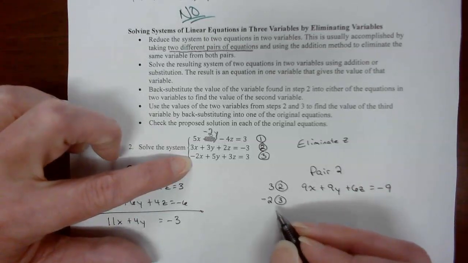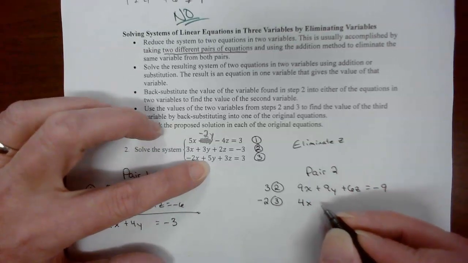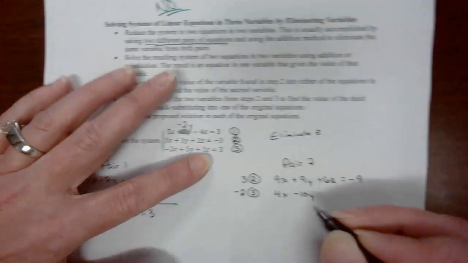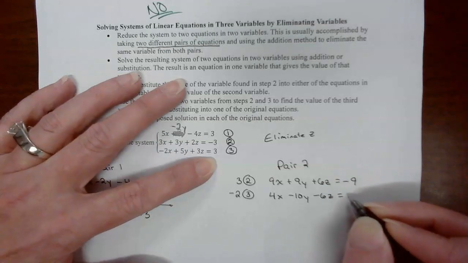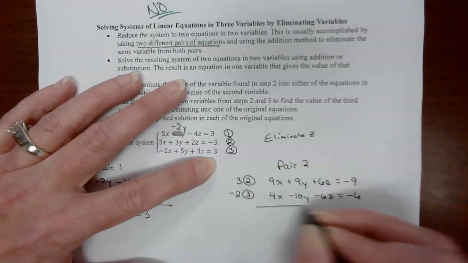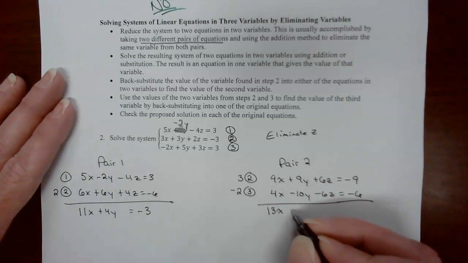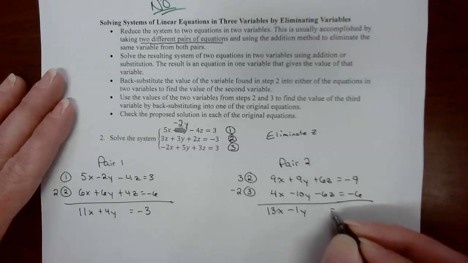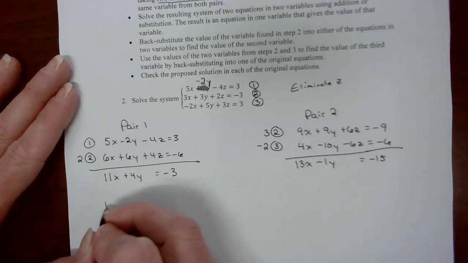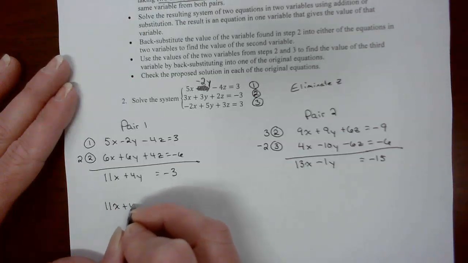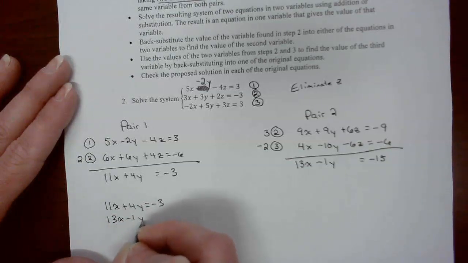Then -2 times equation 3. So -2 times -2x, then -2 times 5y, then -2 times 3z, and then -2 times 3. I'm going to add down. Now I've got 2 equations and only 2 variables.